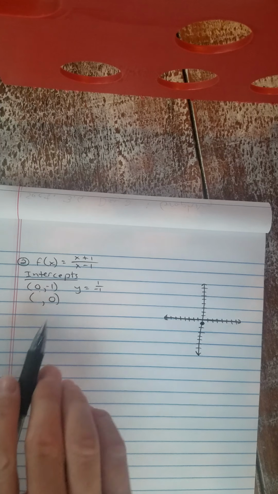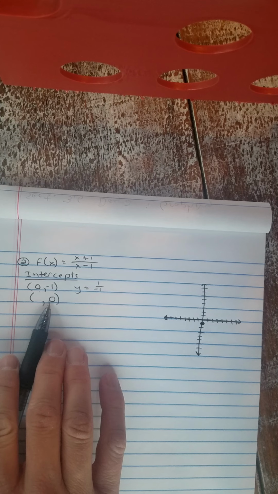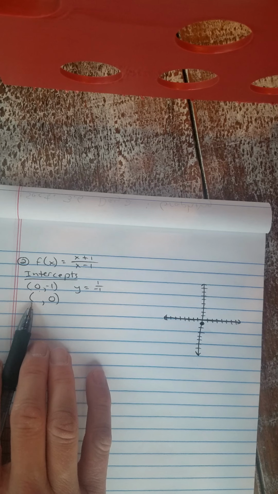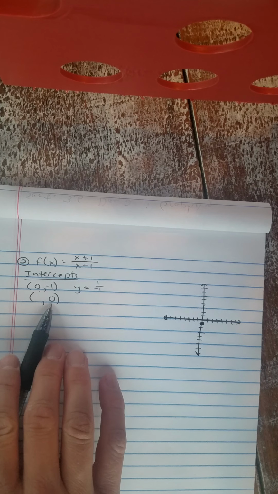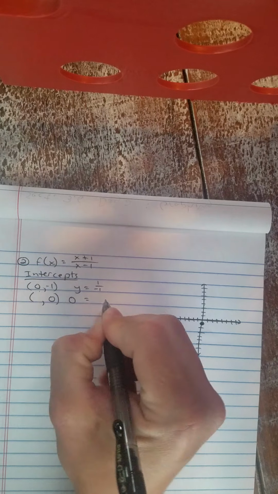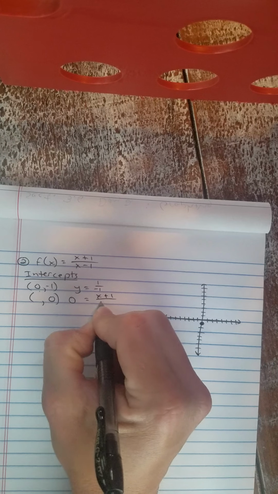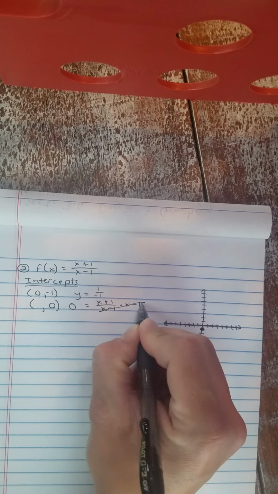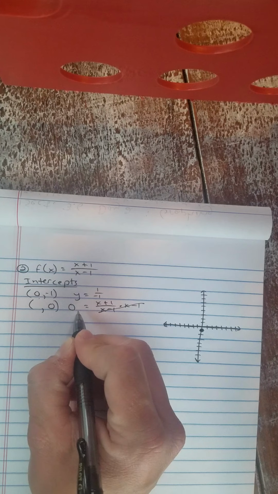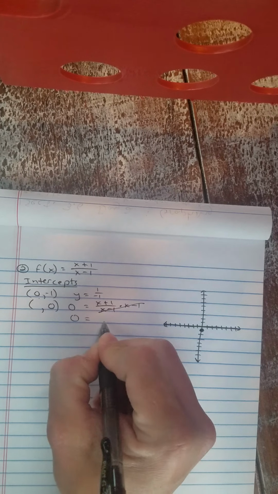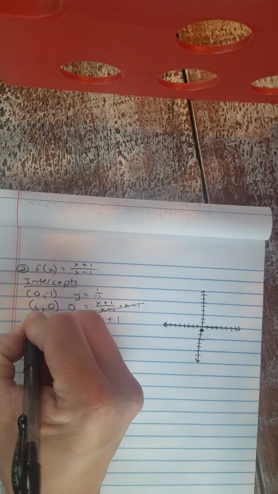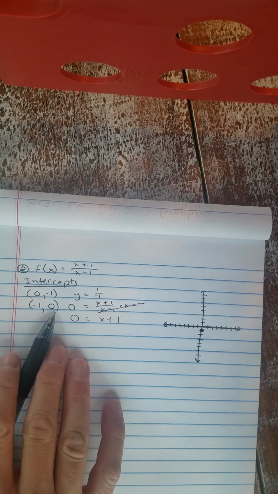Sorry about that. Like I was saying, your x-intercept is when you plug in 0 for y and you solve for x. So this one actually seems like it might be kind of confusing, but it's not at all. When you plug in 0 for y, you get 0 equals (x plus 1) over (x minus 1). If you just multiply by x minus 1, it goes over the other side, but the 0 wipes it out. So it's 0 equals x plus 1, subtract 1, you get x equals negative 1. So I get the point (negative 1, 0).